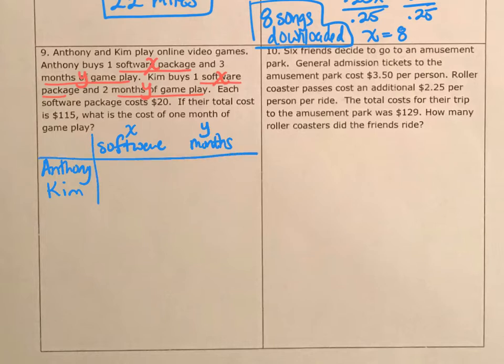Okay, so we fill out this information right here in a chart like this. So Anthony had 1 software package and 3 months of gameplay. Kim had 1 software package and 2 months of gameplay. Okay, and we know that they totaled $115.